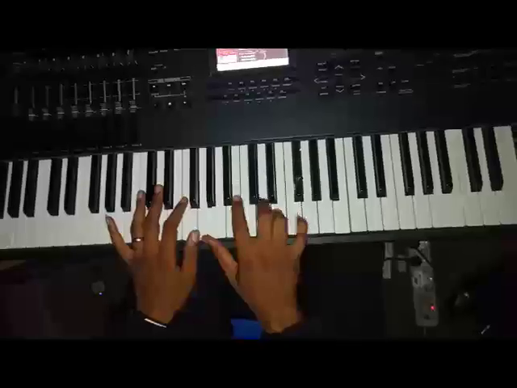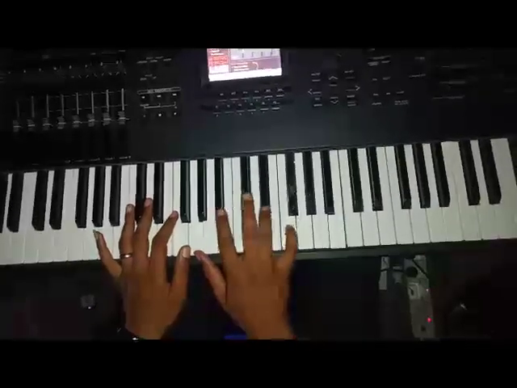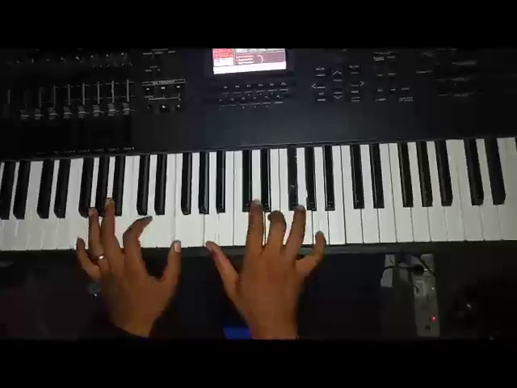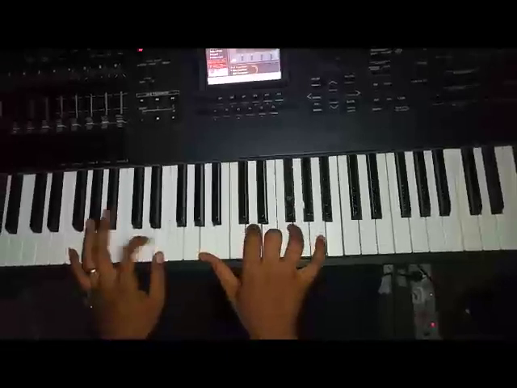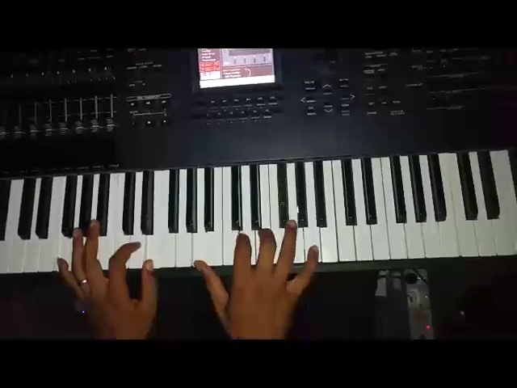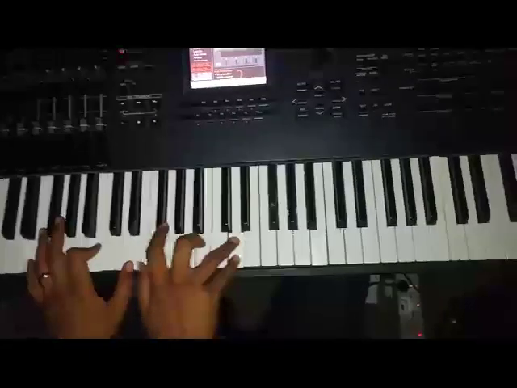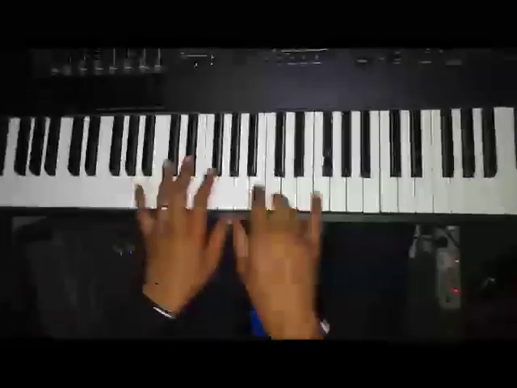Most keyboardists can use these 2 fingers. So if you want to play this chord, this is where you play it from, so these 2 fingers.